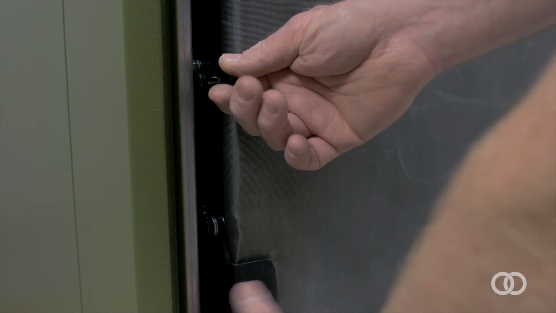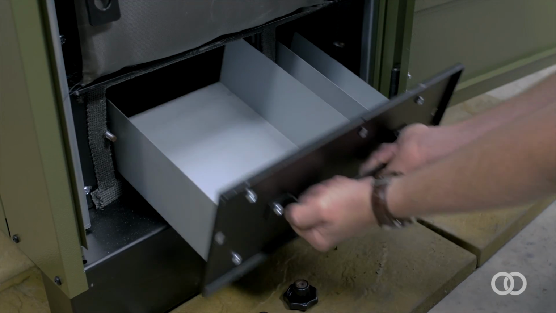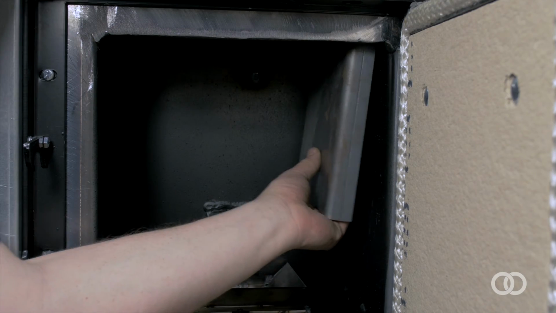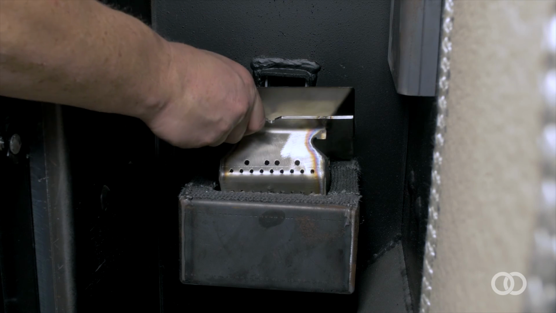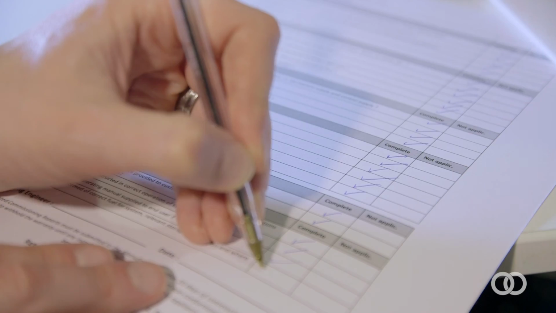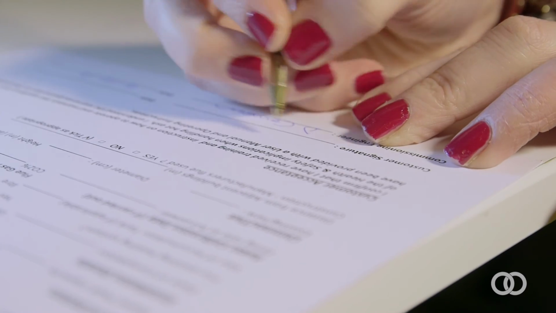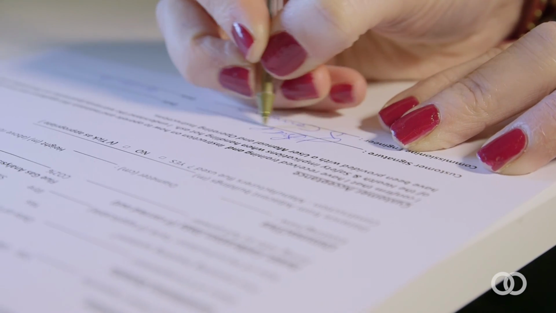Some of this must be done while the boiler is cold and before the boiler is fired. For example, how to remove the ash pan, baffles and grate, and how to put them back in again properly. The customer must sign the commissioning card confirming they have received and understood how to operate the appliance.